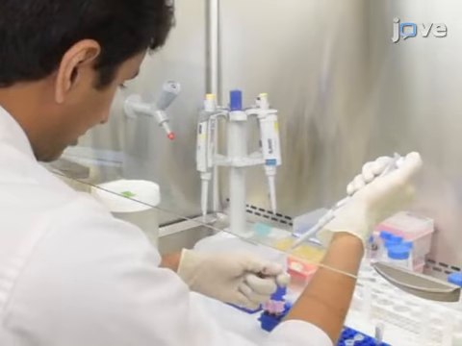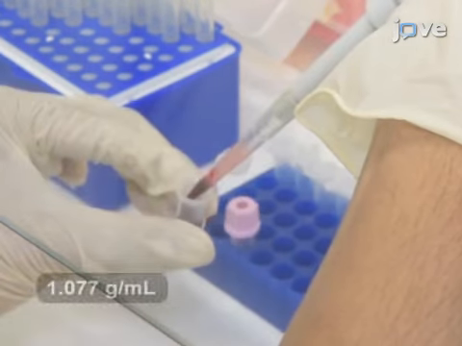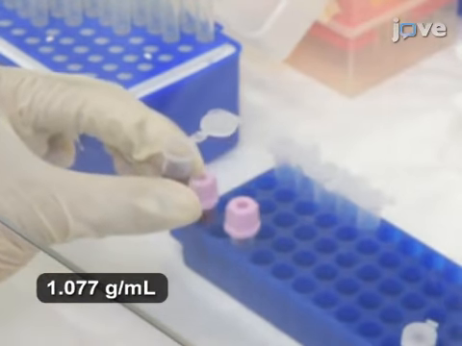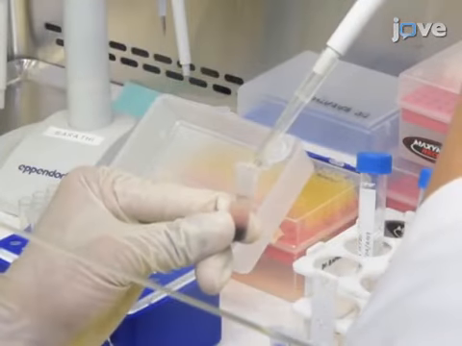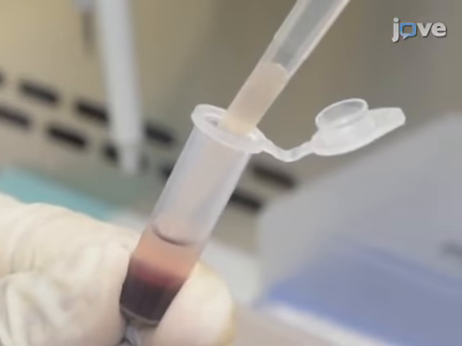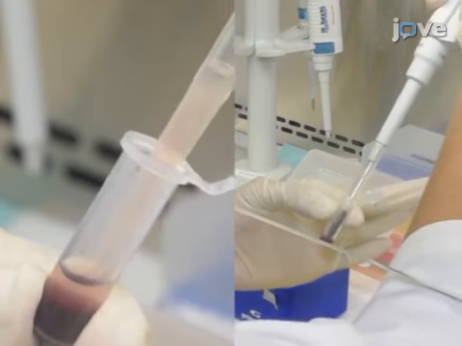To isolate the mouse blood cells, layer freshly collected whole blood on top of a 1:1 polysucrose and sodium diatrizoate solution in a 2 ml tube. Then centrifuge the tube for 30 minutes. Next, aspirate and discard the plasma supernatant. Then, carefully collect the buffy coat layer composed of leukocytes and the underlying layer of erythrocytes in separate tubes.